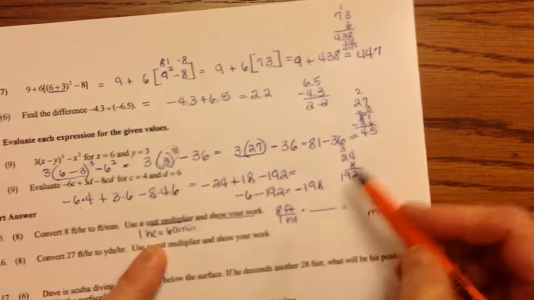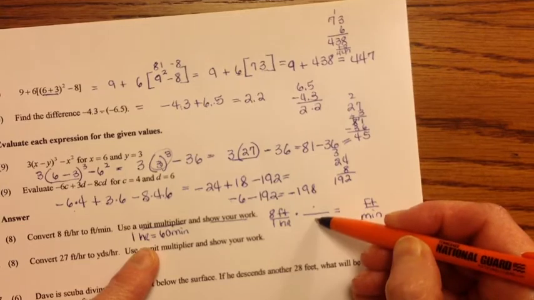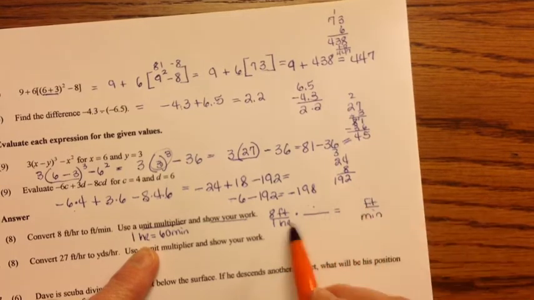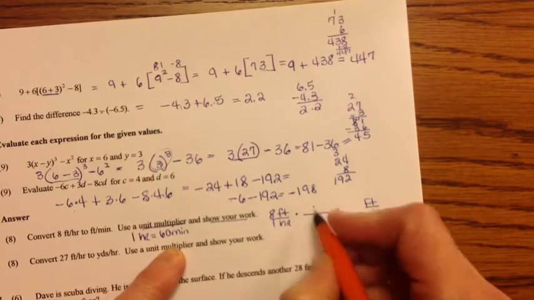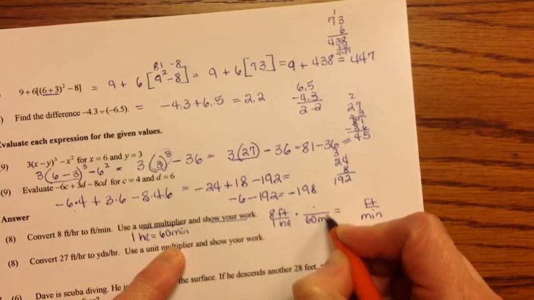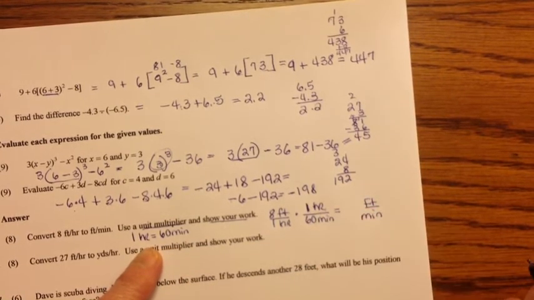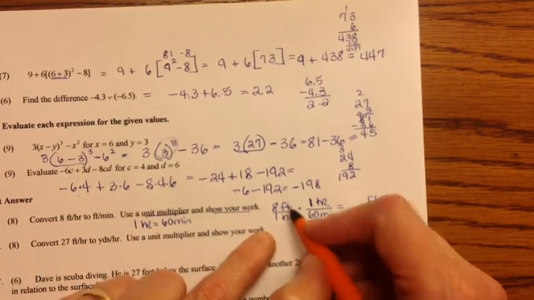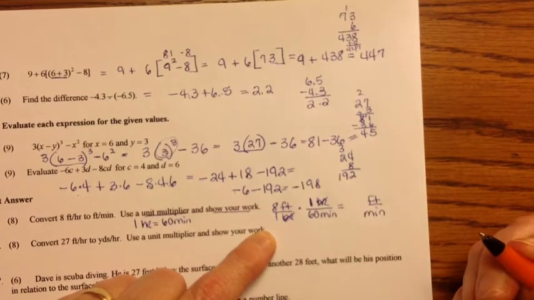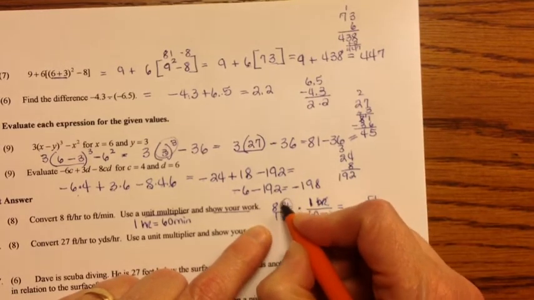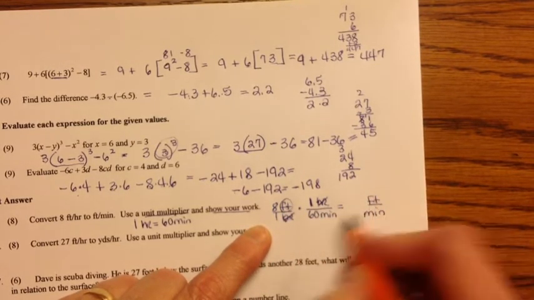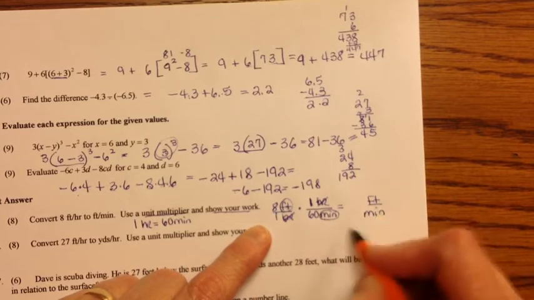Now I can write that 1 hour over 60 minutes, or I can do 60 minutes over 1 hour. Well, I need minutes on the bottom, so let's go ahead and put our minutes here. And we need our hours to cancel, so we'll put that on top. And if you struggle with these, one way you can do this is go ahead and cancel your units, and then circle the units that are left. I'm left with feet on top, and minutes on the bottom. So I have the right units.